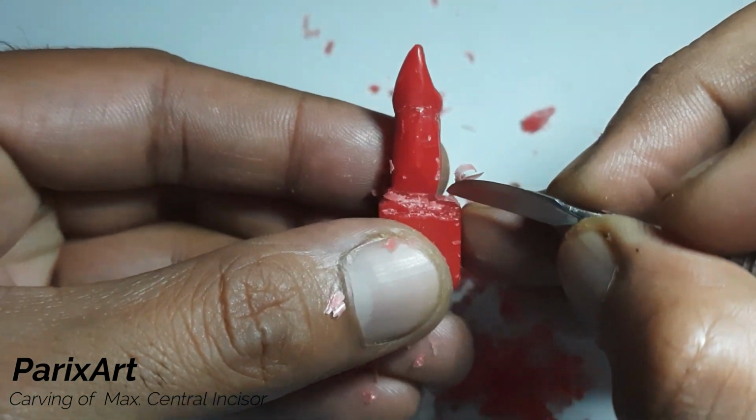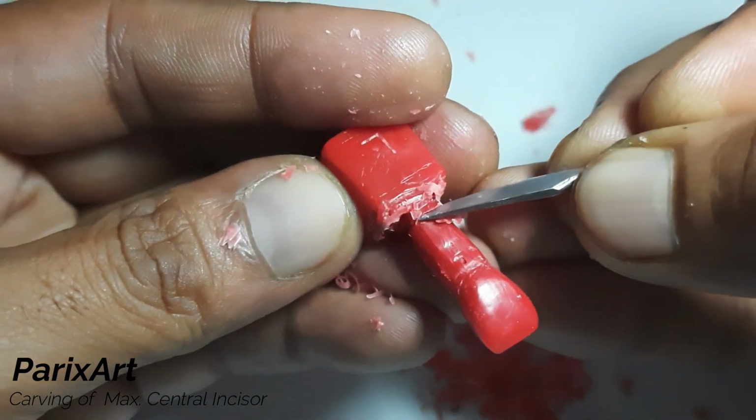From the proximal side again taper to the midline from the labial side in the apical third.